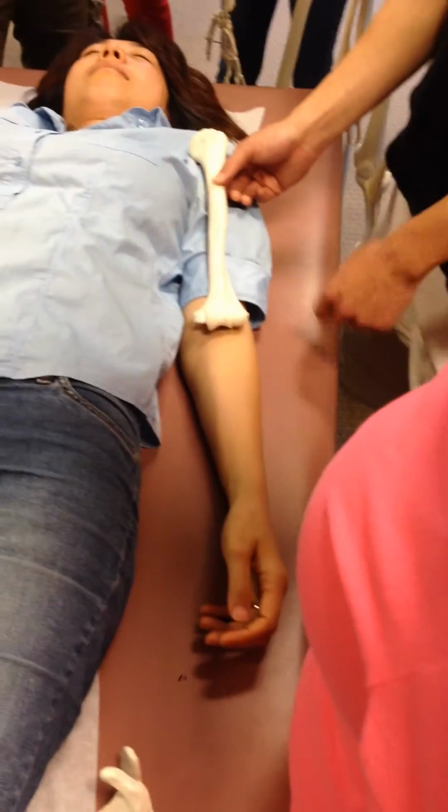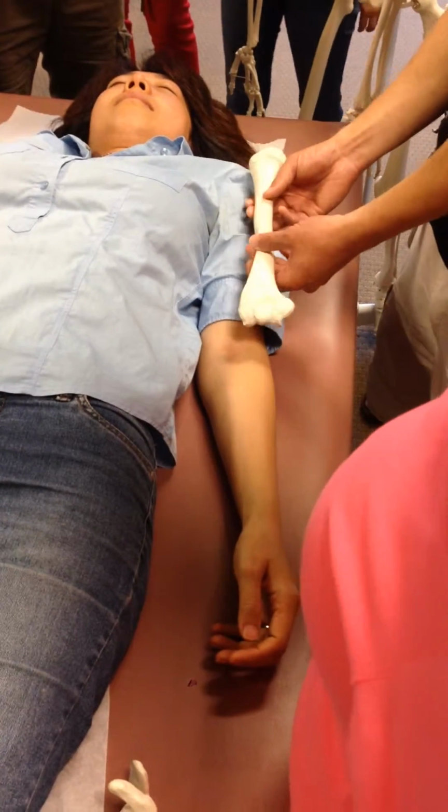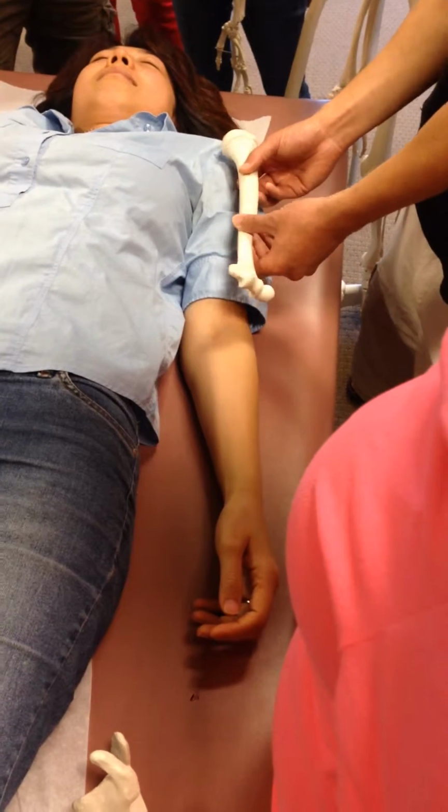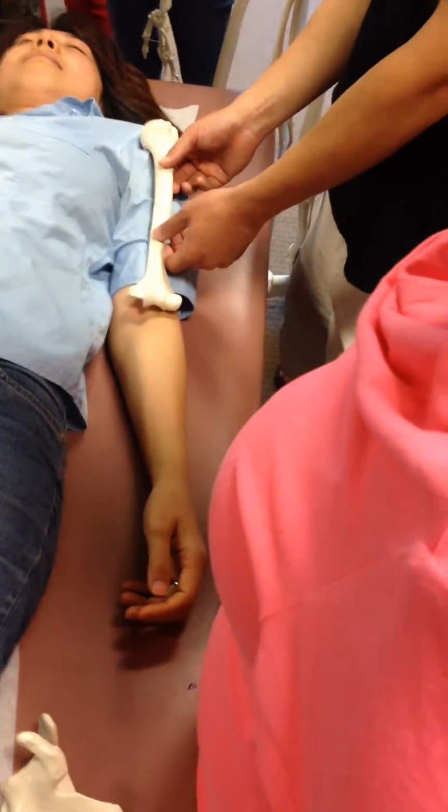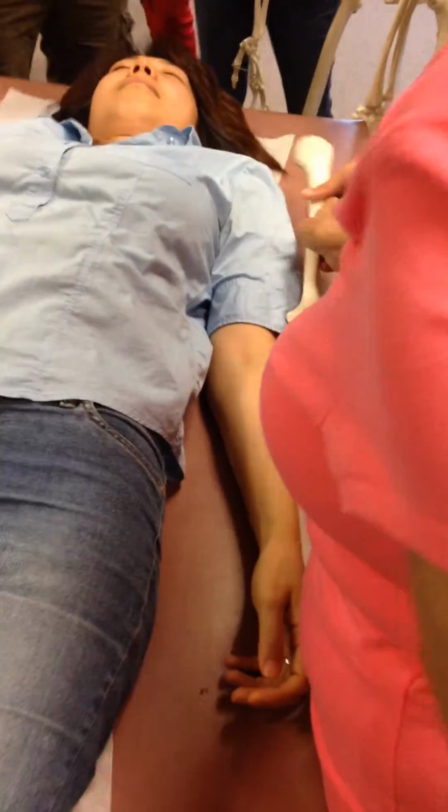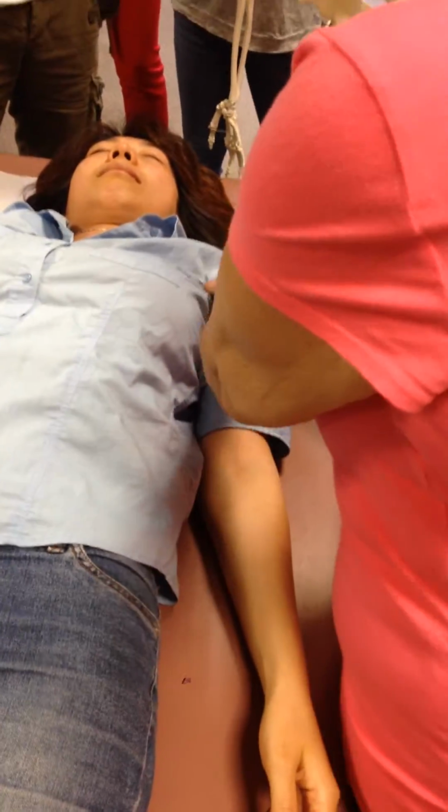All right, good. So what else did you have to do? I think you did the bones and the joints, right. So now, upon palpation for these things, we're going to look, all right?